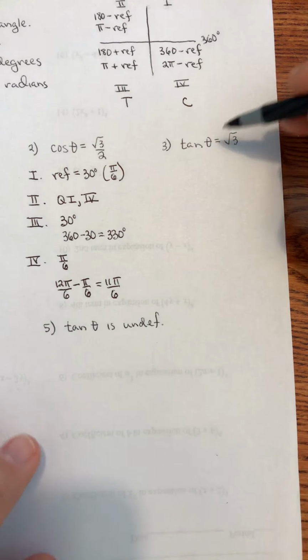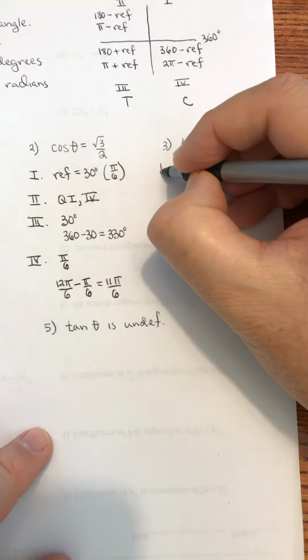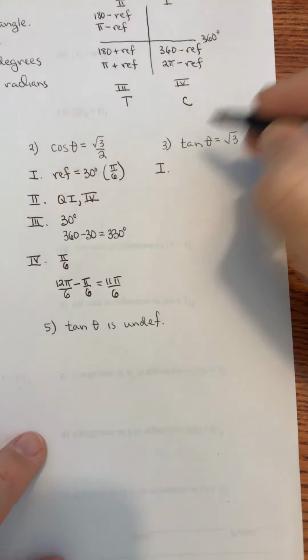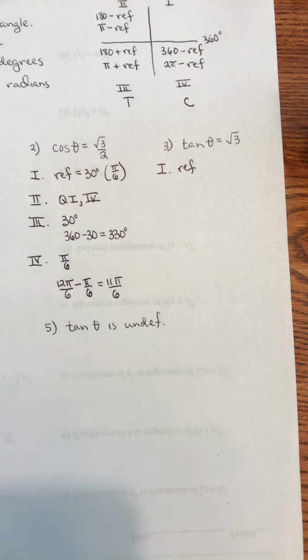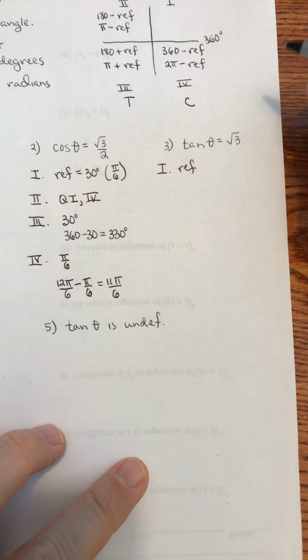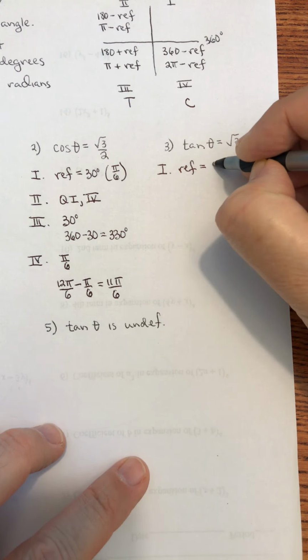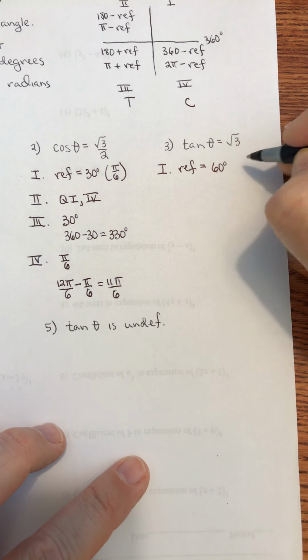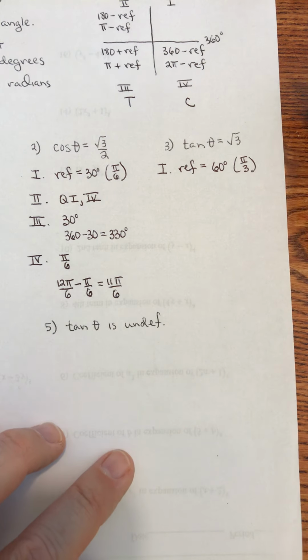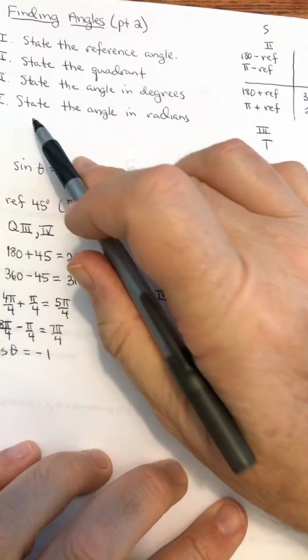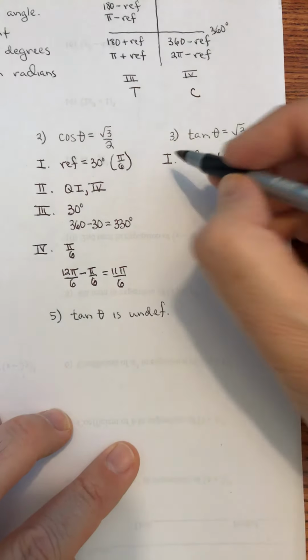All right, when is the tangent positive? Well, let's first find the reference angle. And if you look at your chart from yesterday, tangent is square root 3 when the angle is 60 degrees, which is pi over 3. Okay, both of my answers on part 4 are going to have a 3 on the bottom.